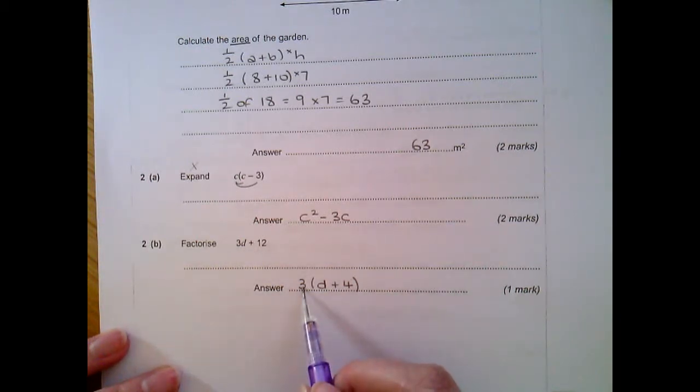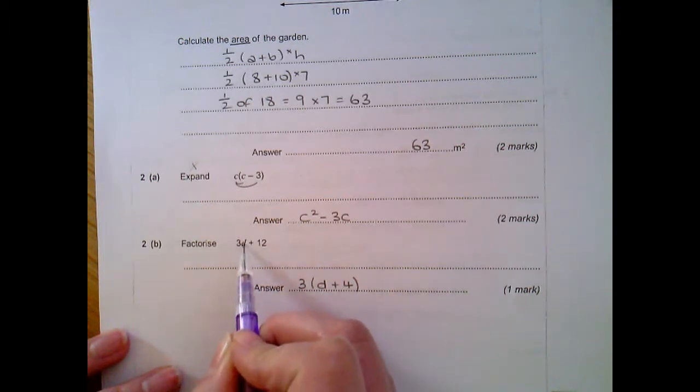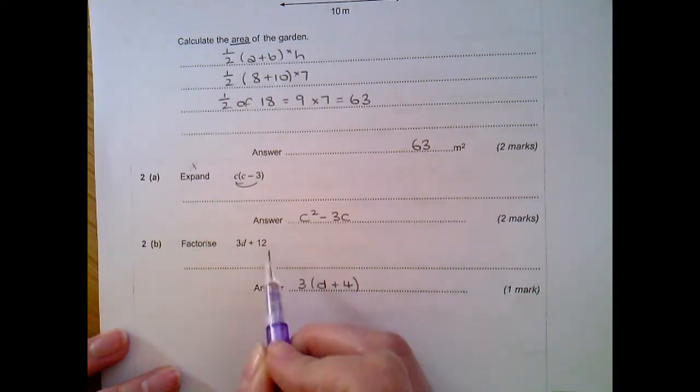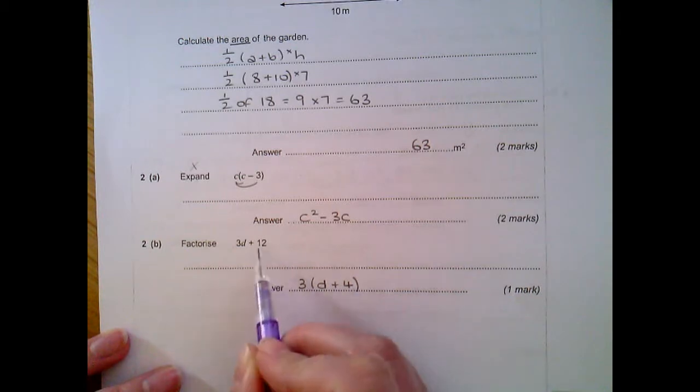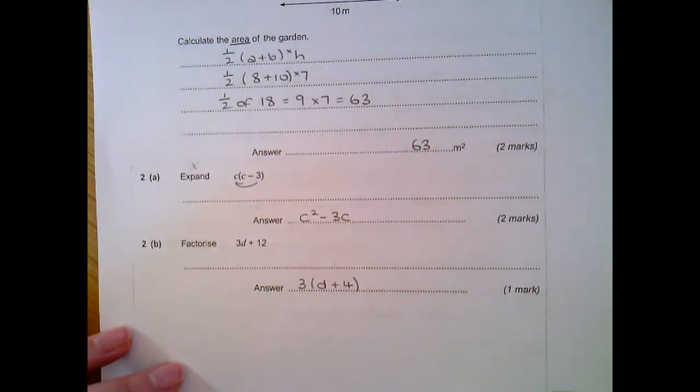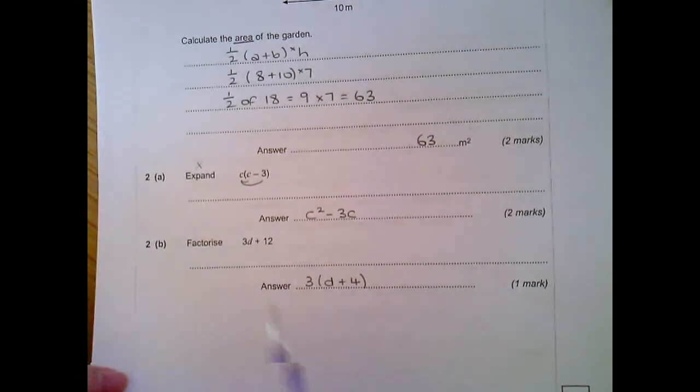So the 3 out in front, and then you kind of work backwards. So you go 3 times what gets you 3D. So 3 times D gets you 3D, and then 3 times what gets you 12. 3 times the 4 would get you the 12. So factorise is the reverse of expanding brackets, and it's called factorise because you put the factors out in front. Everything you can divide it by goes out in front.